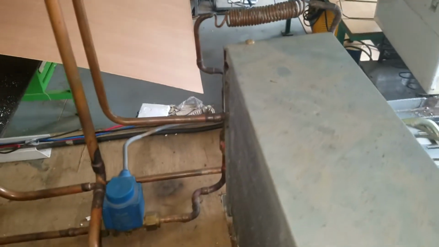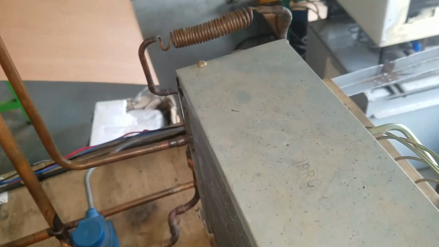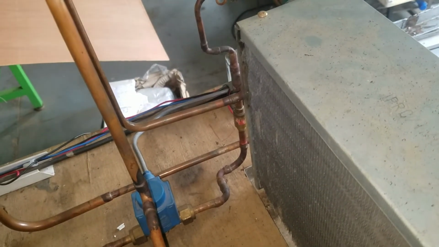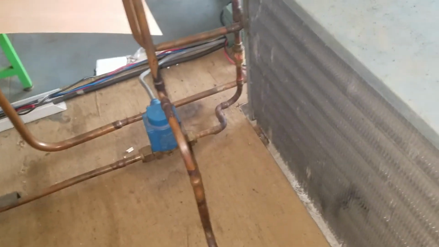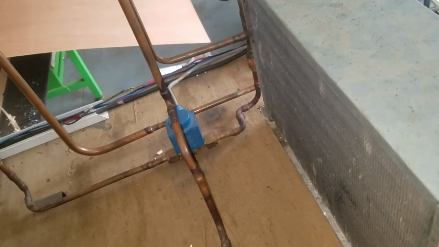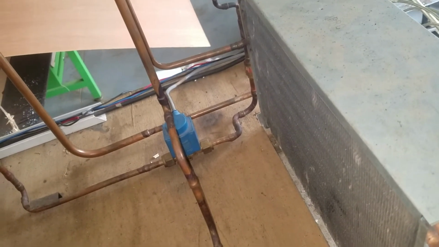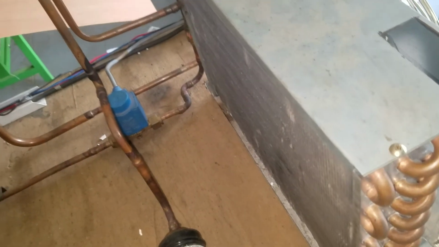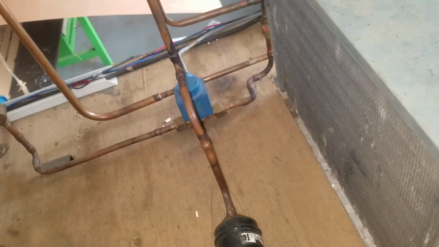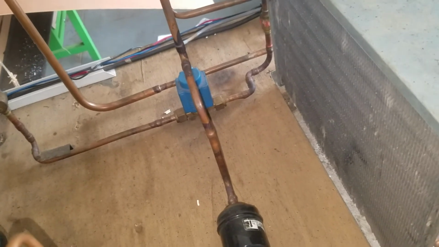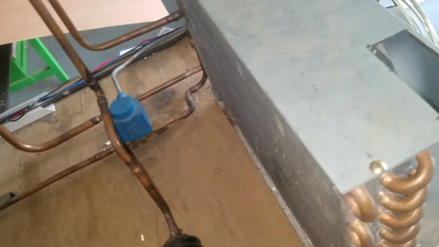In the expansion device, the low pressure and low temperature liquid refrigerant coming from the condenser will go there. Then its temperature and pressure are reduced, so that it will enter the evaporator, where now the cooling process we want, which is refrigeration, will take place. It will take place in the evaporator.